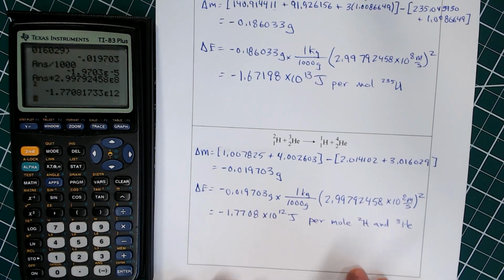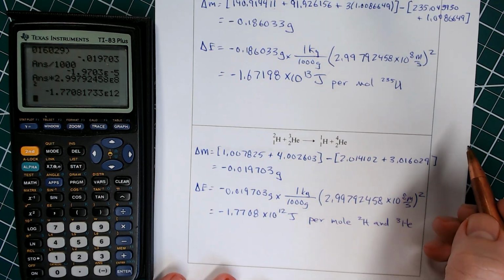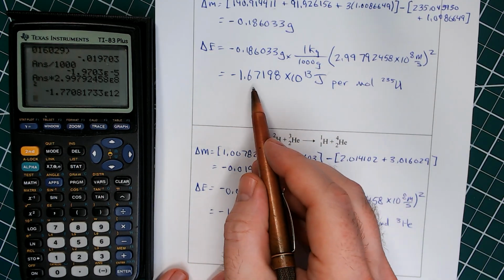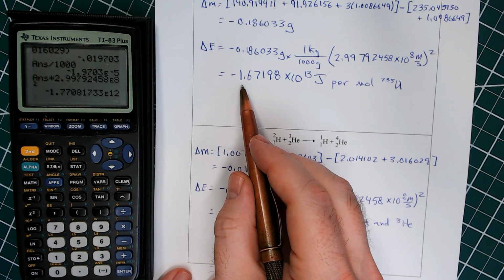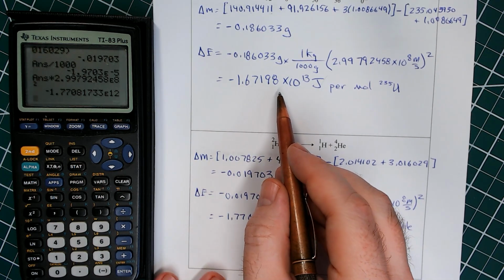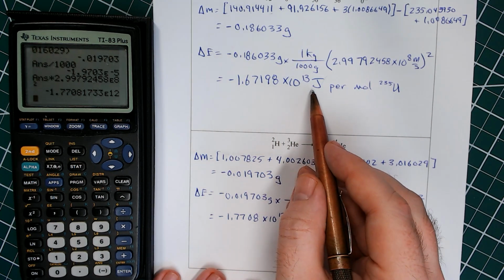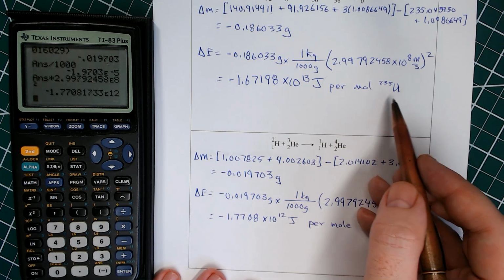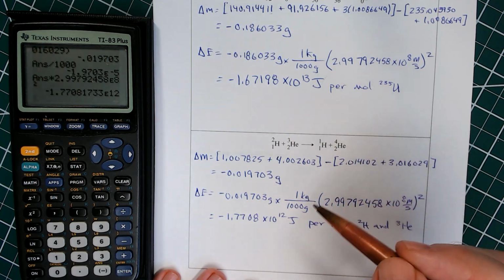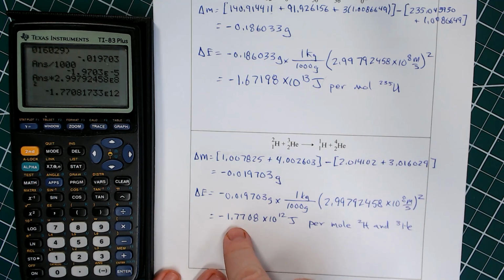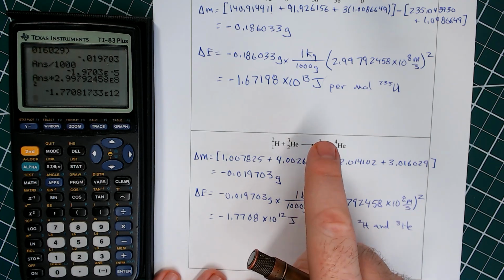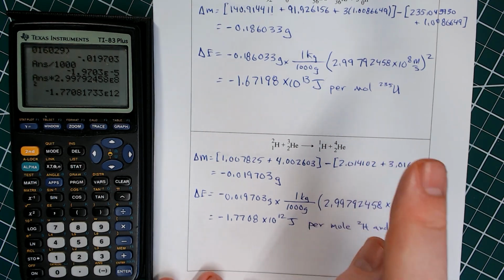All right, so I finished that calculation, and you'll see that we've got about 1.67 times 10 to the 13th joules for the uranium-235, but that's per mole. And then this one is 1.77 times 10 to the 12 joules per mole. So this one's about an order of magnitude less than that one per mole.